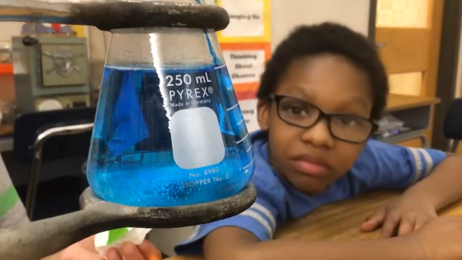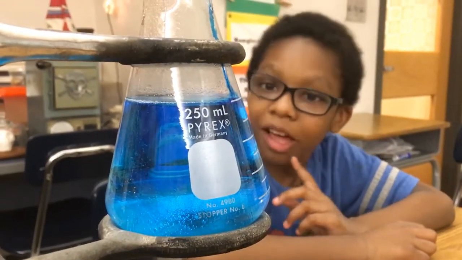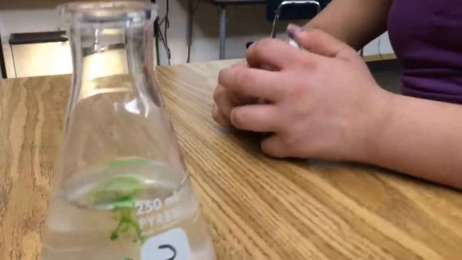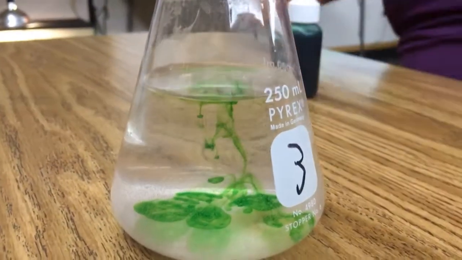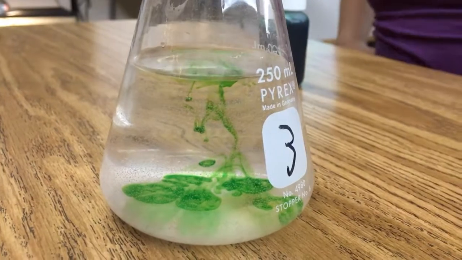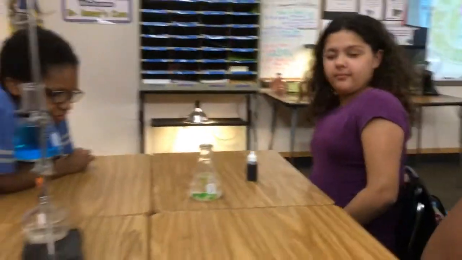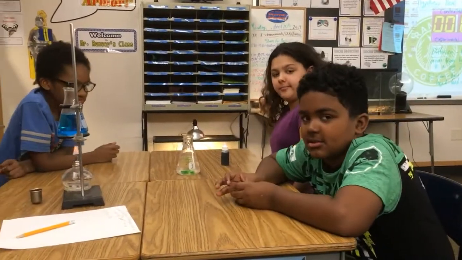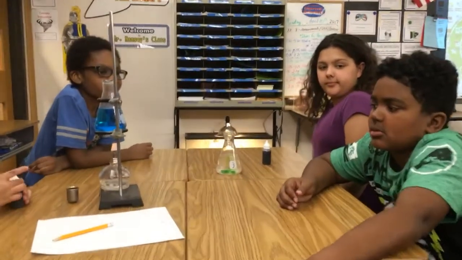Would you say, Greg, that that's fully diffused? Yes. I would say, Amaya, what do you think? Is that fully diffused? Yes. It looks like it. Now, Amani, would you say that this one's fully diffused? No. I can still see like a streak of food coloring in there. So would you agree that temperature increases the rate of diffusion? Yes or no? Yes. Yes? Okay, let's check our next table.